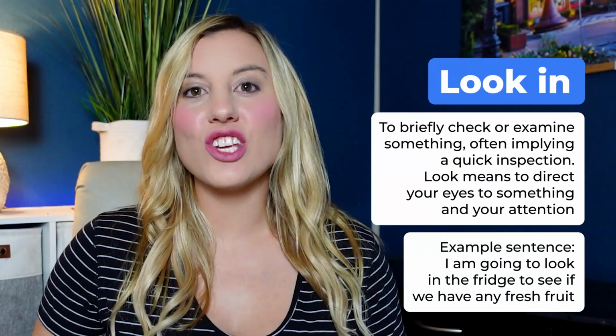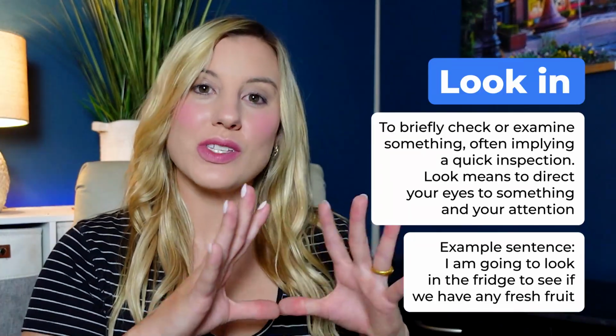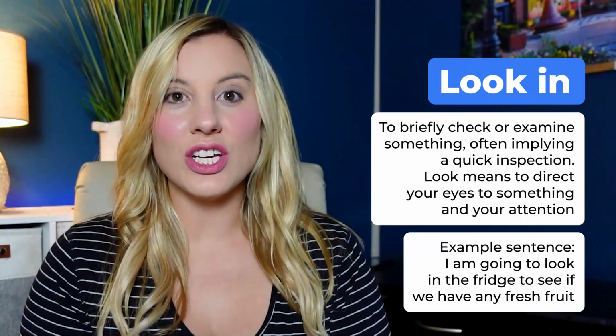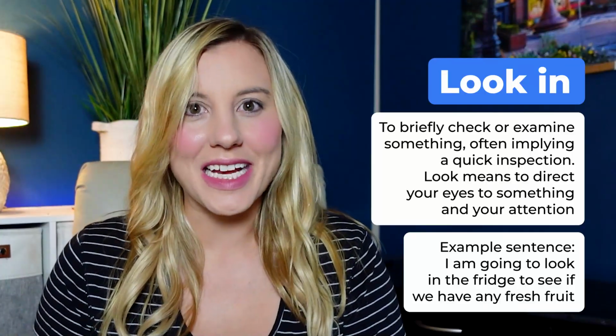Sometimes if you're trying to figure out if a store is open or closed, it might be hard to see in the window to figure out if there's anyone inside. So if there's a small window, you might look and you might be able to see in. To look in means to briefly check or examine something. Now, emphasis on quickly check it. So the difference between to see with your eyes and to look is when you're looking at something, you're examining it and you're probably touching it or getting really close to it to investigate as well.